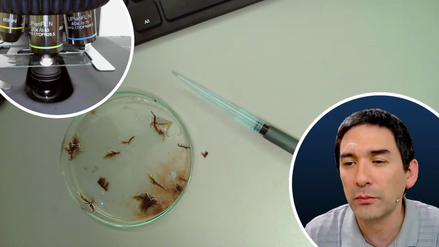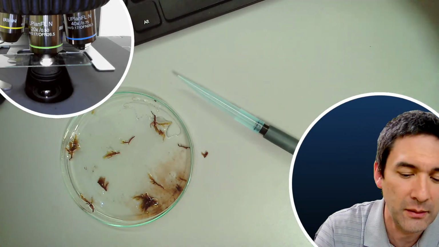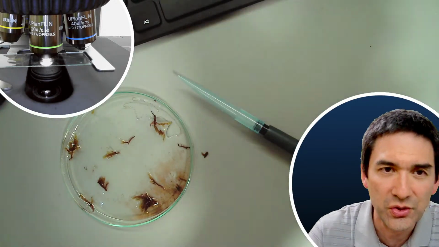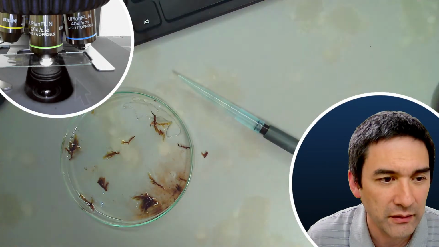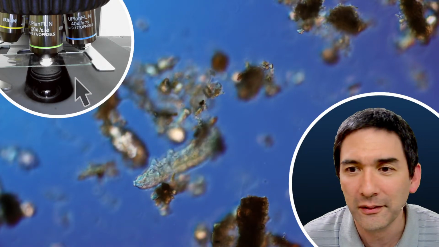A mini vacuum cleaner to clean the slides? Difficult, because what happens is that when it starts to dry up, the dirt starts to stick. Let's have a look again. Yeah, it's still here and happily moving.